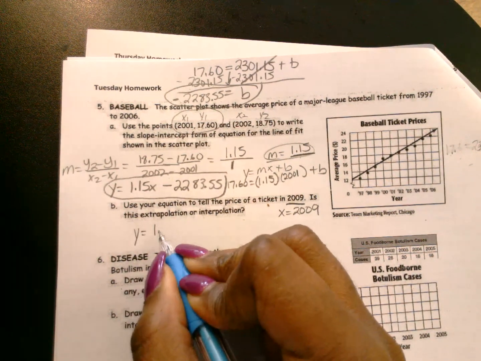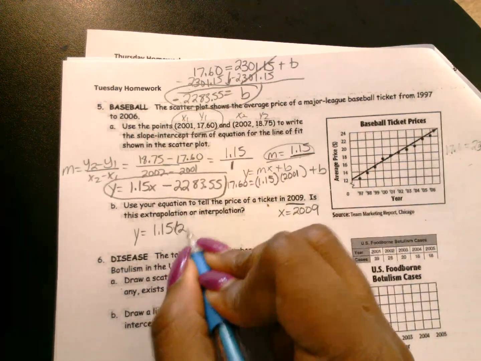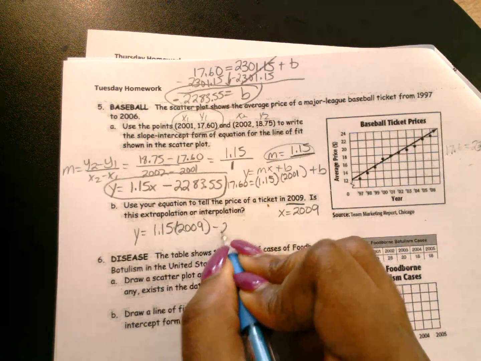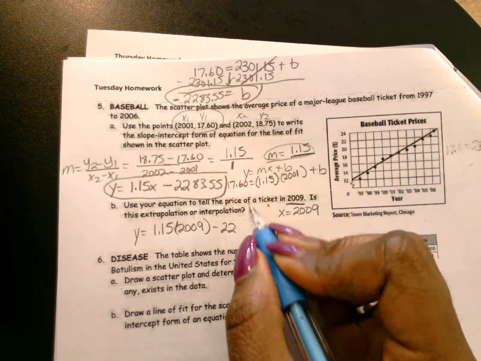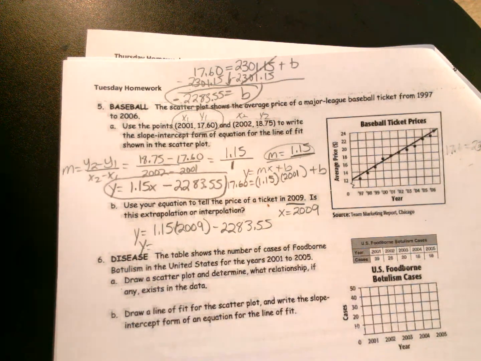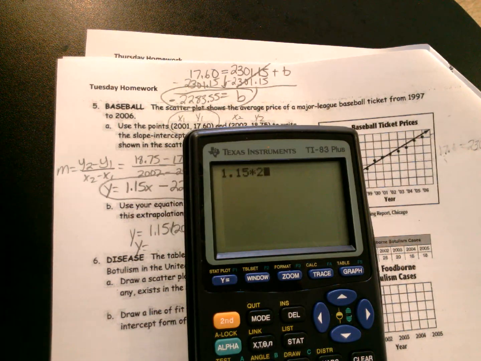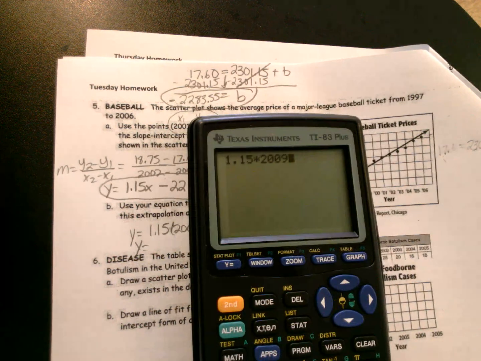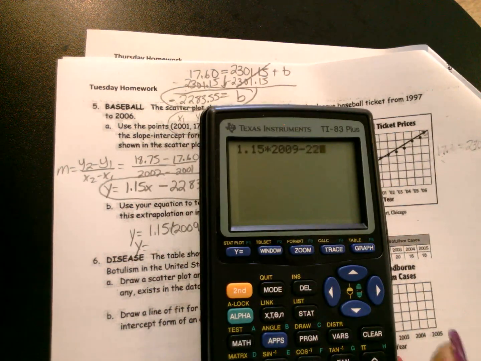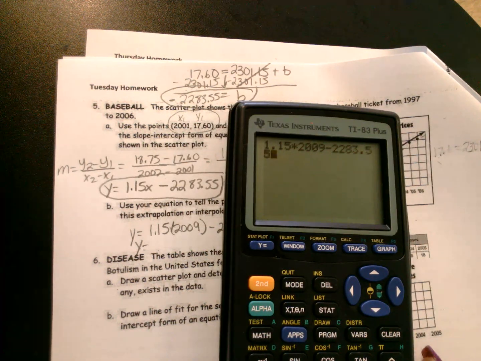So let's substitute 2009 into the equation. Y is equal to 1.15x, 2009, times 2009, minus 2283.55. So let's see what this is. Type this in: 1.15 times the year 2009 minus 2283.55.